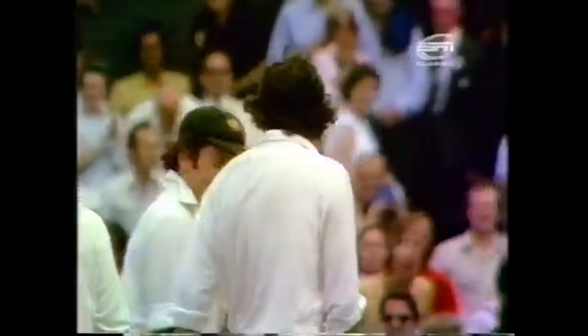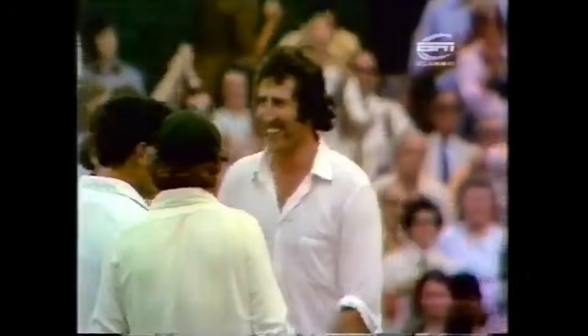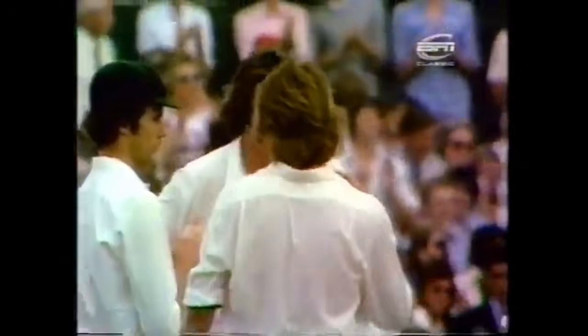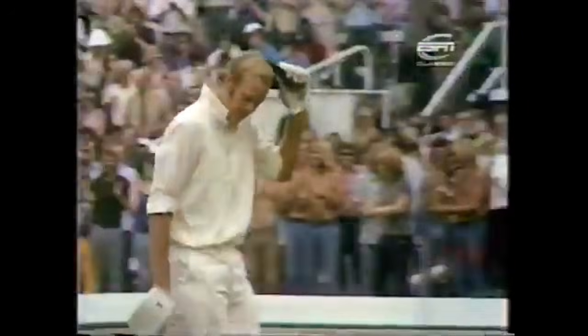And he's caught him for 96, just 4 short of that 100, and Max Walker has broken through. Ian Chappell, the man taking the catch. A good delivery from Walker, Greig aiming to steer it away past square point. And the 6th England wicket has gone down with a total at 222. Tony Greig caught Ian Chappell, bowled Max Walker for 96.